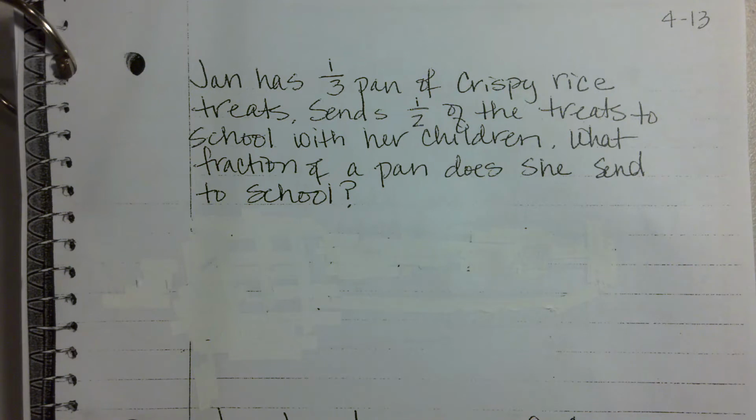Imagine that Jan only has 1/3 of a pan, and she still wants to send half of the treats to school. So she will be sending... my question for you is, will she be sending a greater amount or a smaller amount of treats to school than she sent in the last problem?